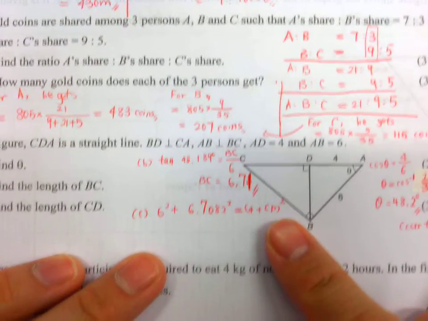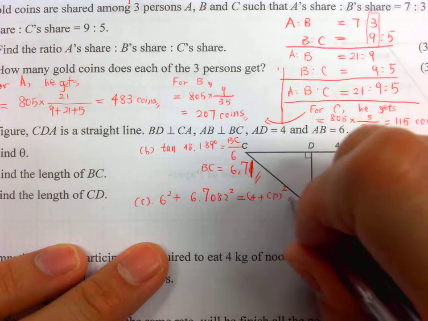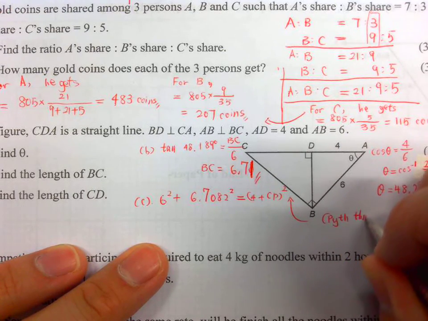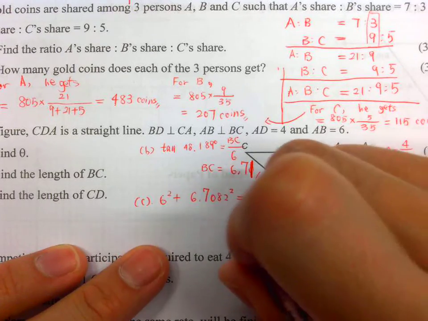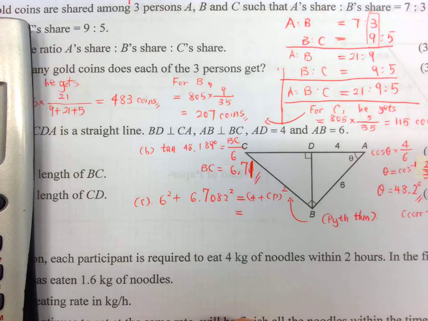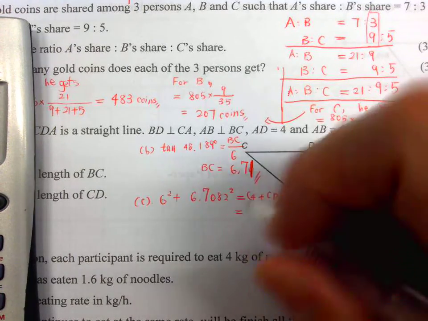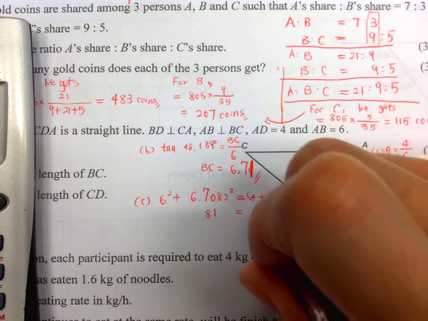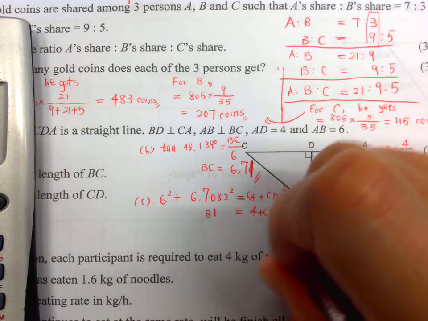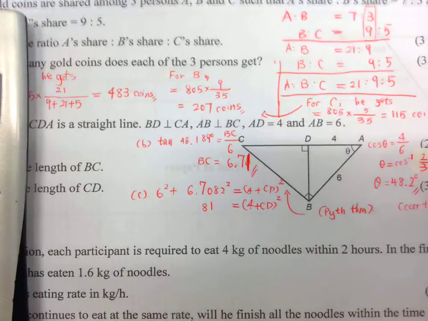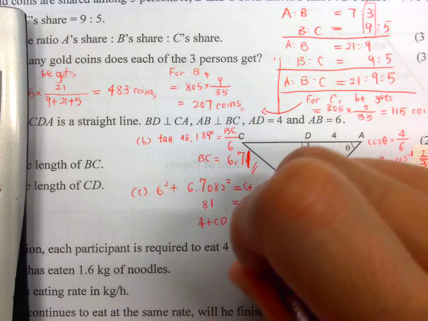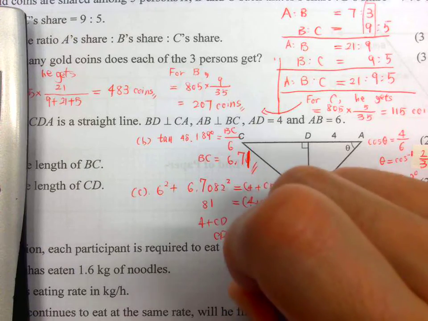Like this, and then Pythagorean theorem. So this one you will know is actually equal to 81. And I guess you can solve it. It will be 4 plus CD equals 9. CD equals 5.